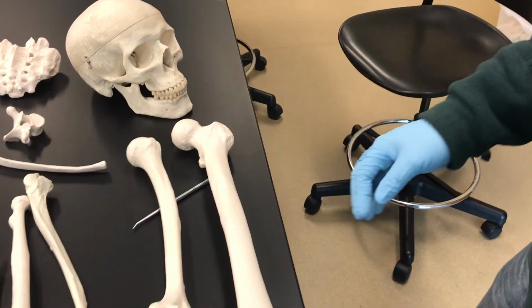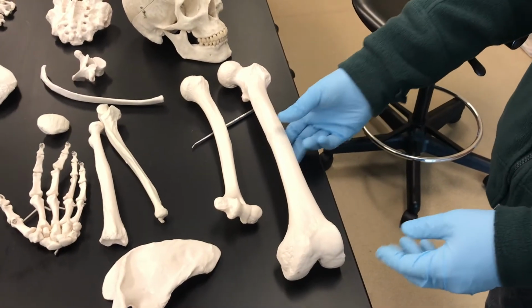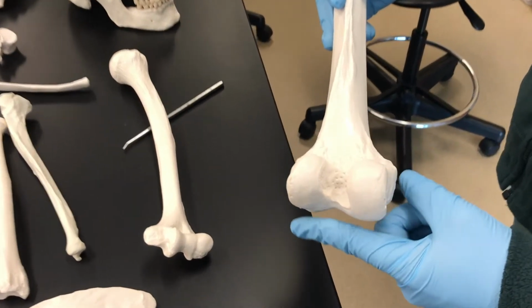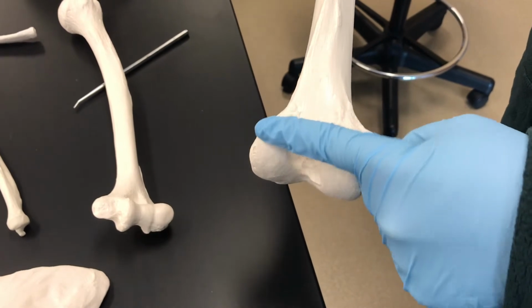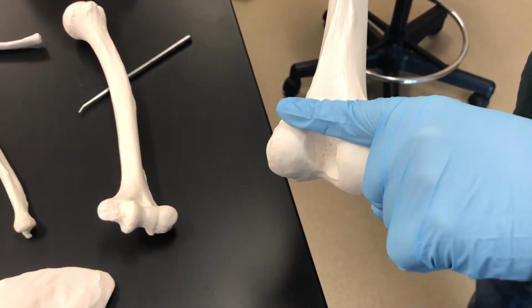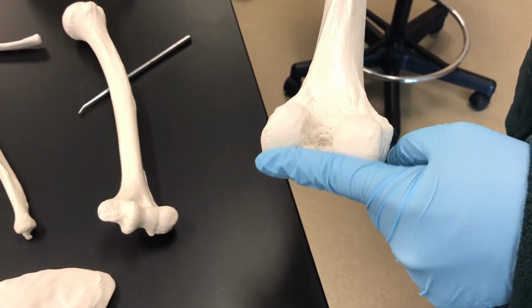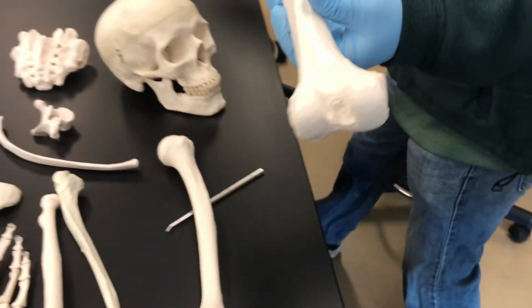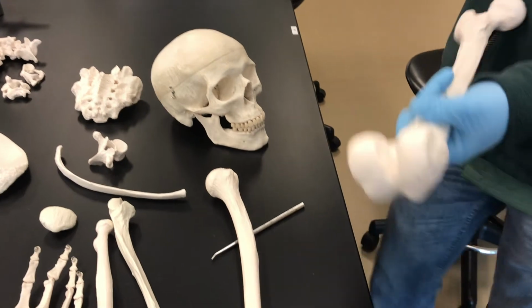Other parts of the long bone, when you're talking about connection points, you're going to have the condyles. Condyles are oval, rounded edges where there's going to be an articulation. Like for example, this is the end of your femur, and this is going to articulate with your tibia.